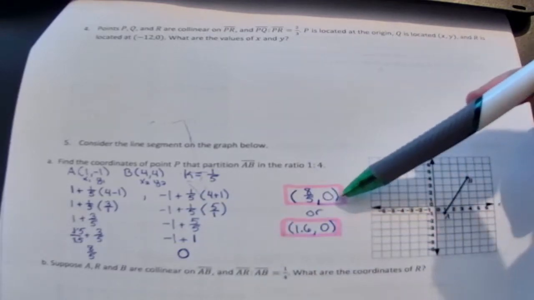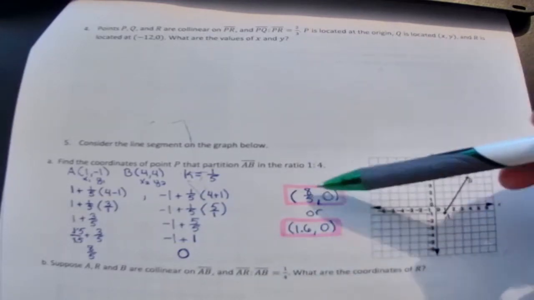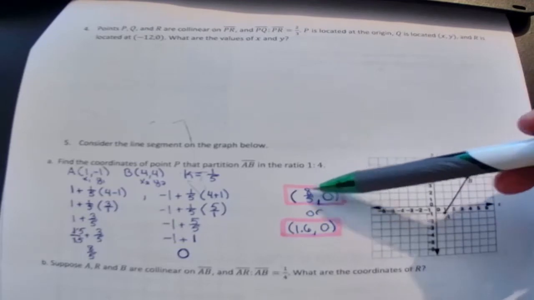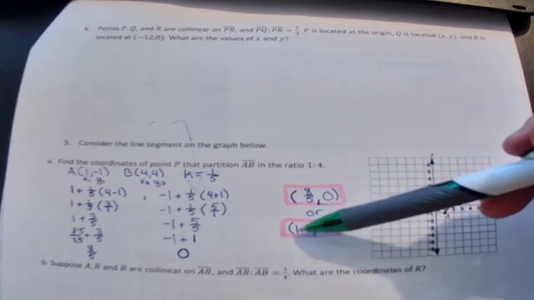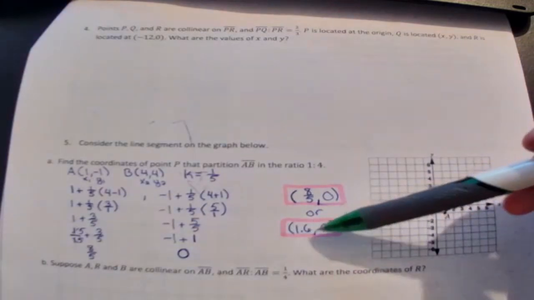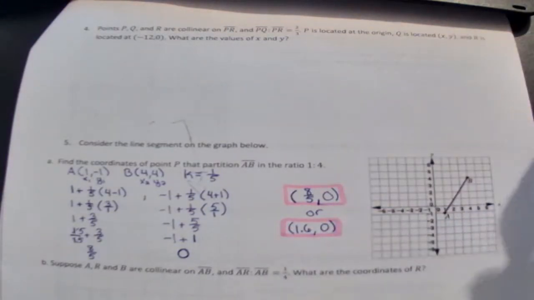So I can have my answers in two ways. I can either keep it in fraction form, so 8 over 5, and then my y value being 0, or 1.6 and my y value being 0. So either answer would be acceptable.